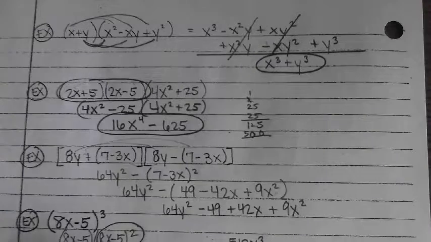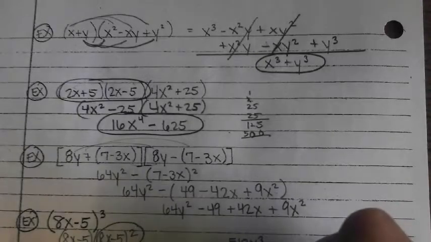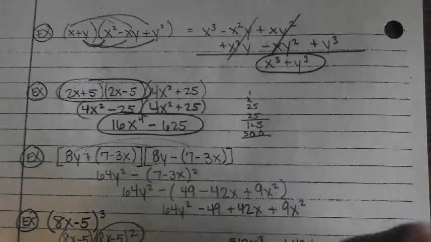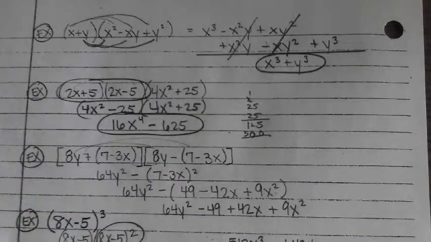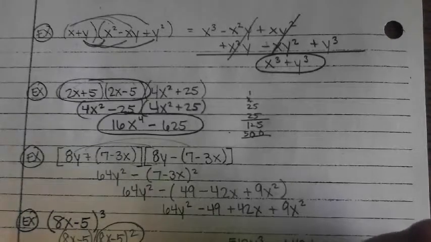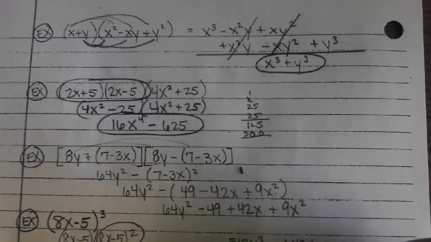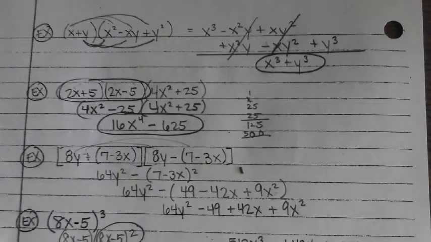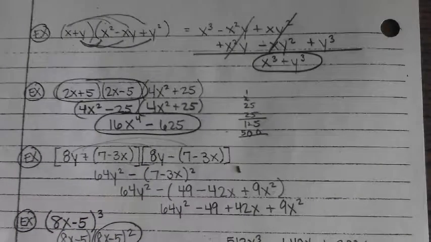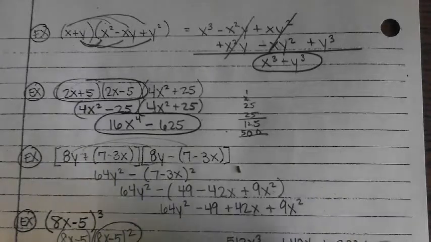Eight times negative 80. Let's try my square on that one.